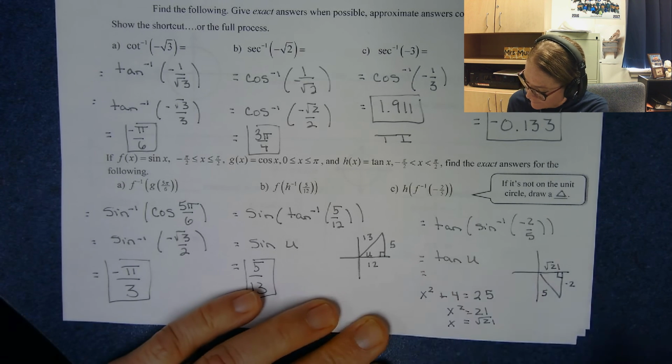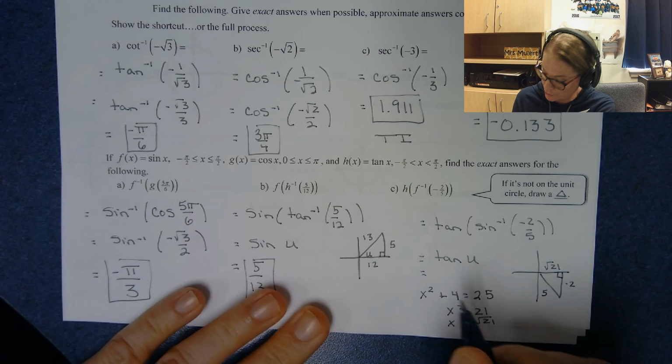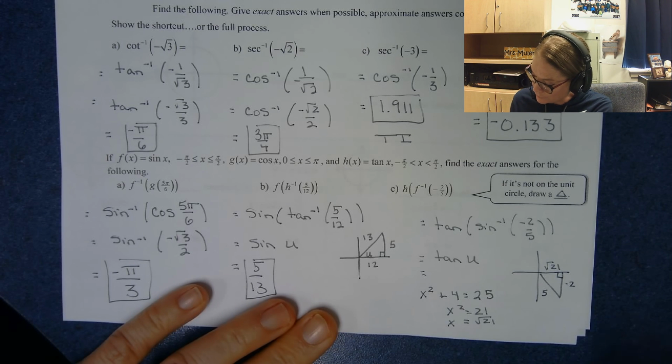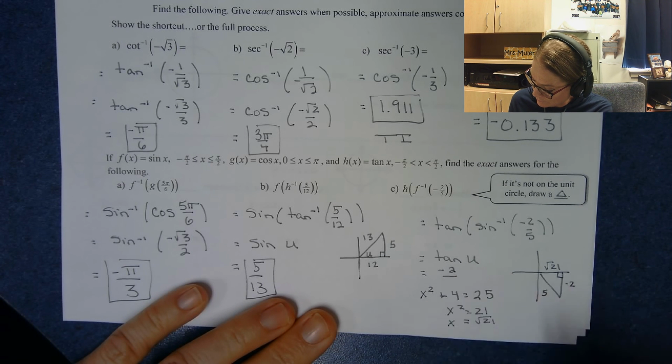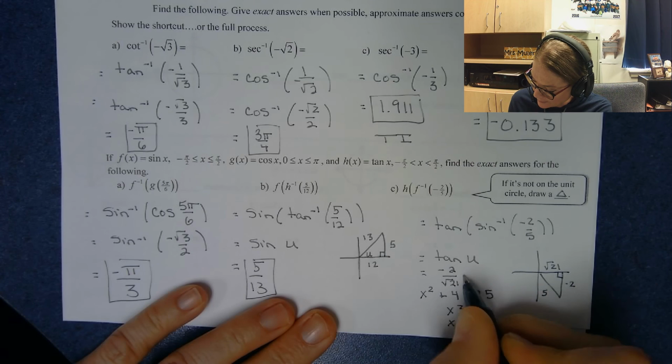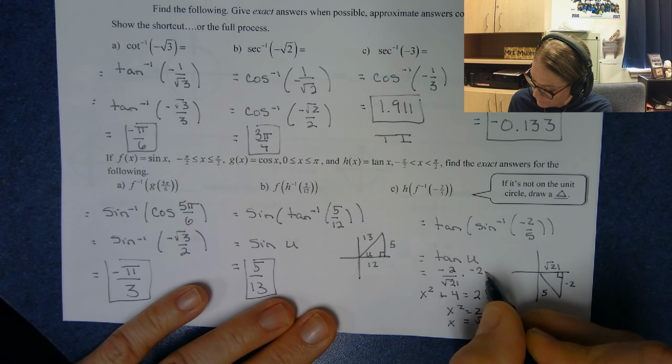So tangent of this situation is negative 2 over root 21. Let's rationalize that: negative 2 root 21 over 21.